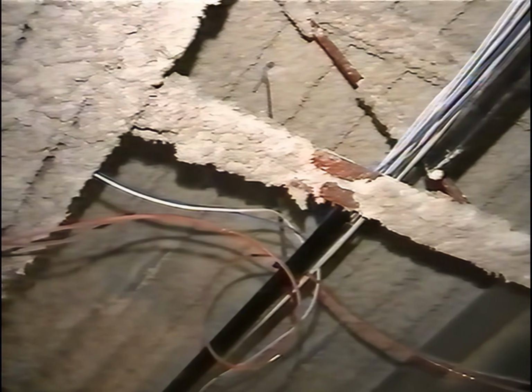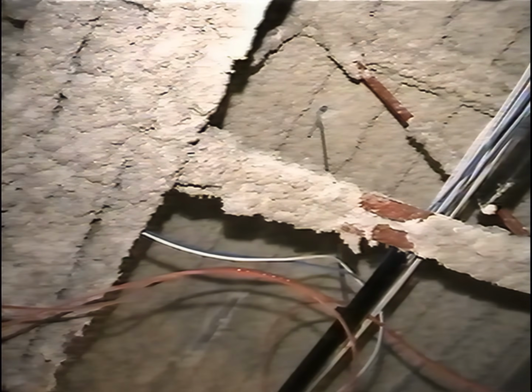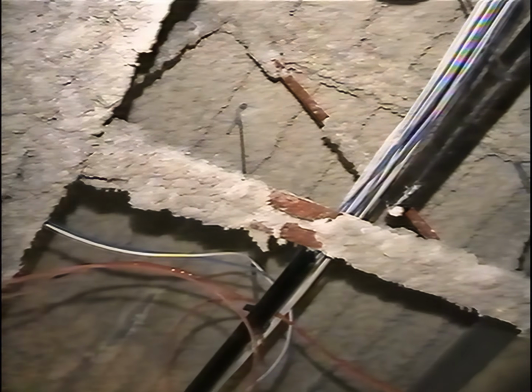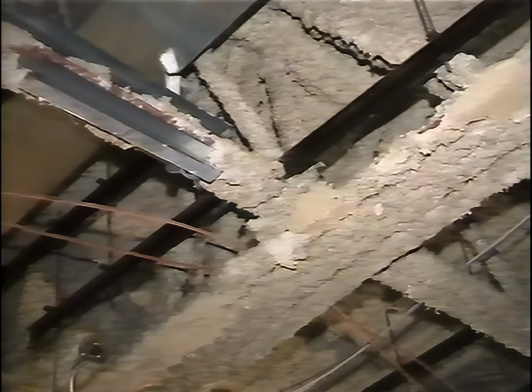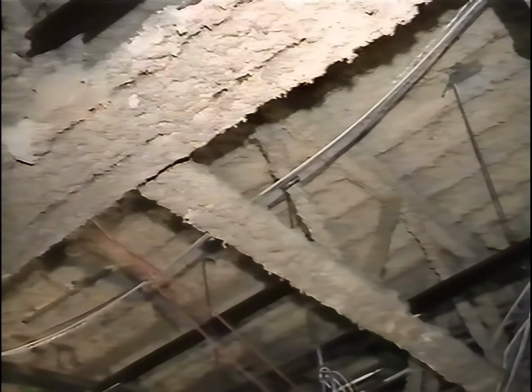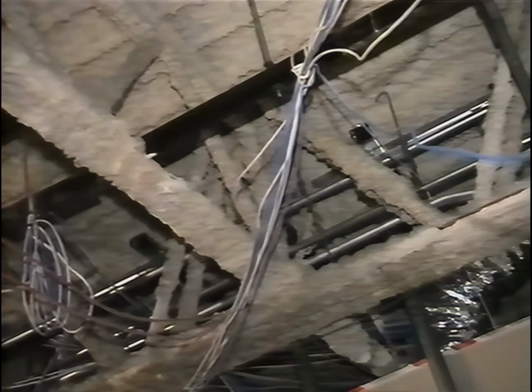Continuing further. We're coming to the east side of 339, shown at the left of the frame. This is shown outside the room, the east partition wall.